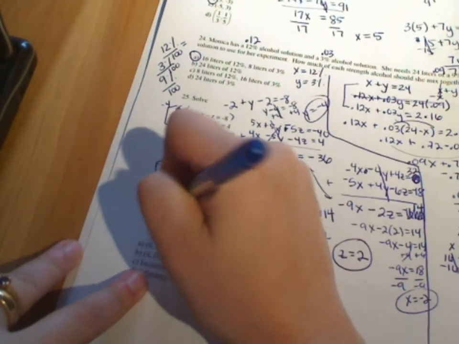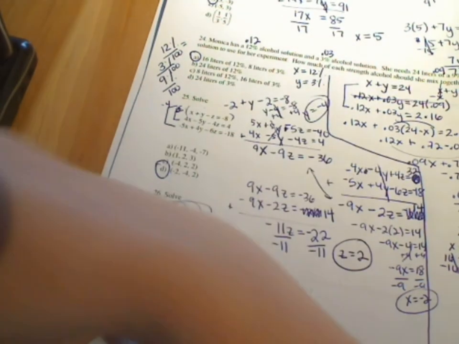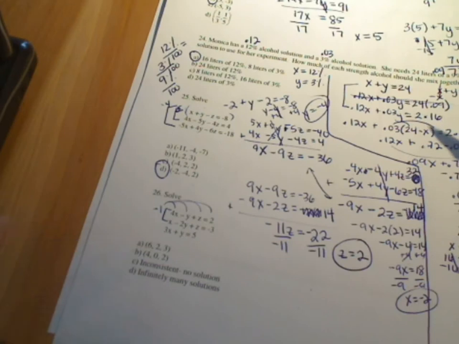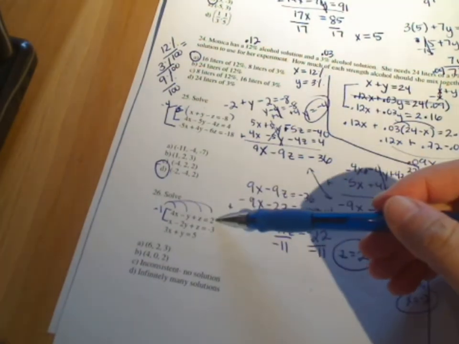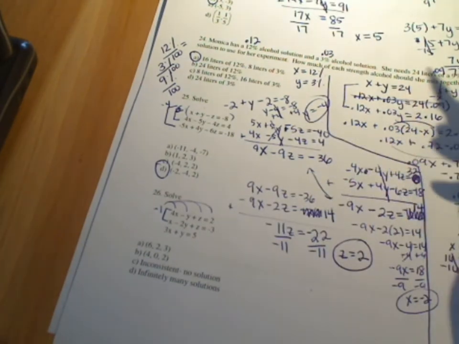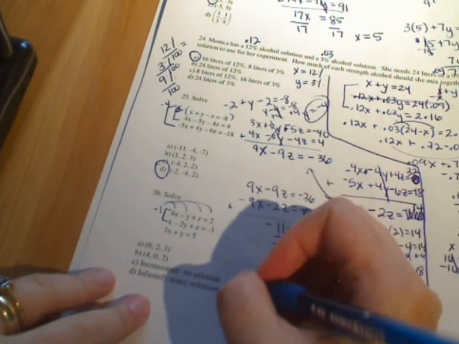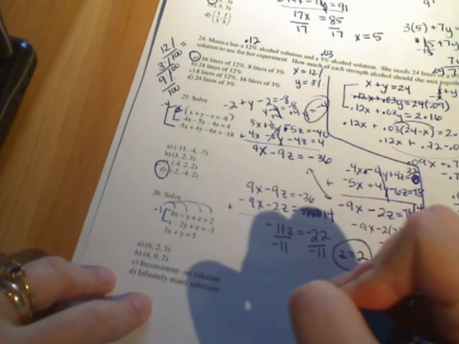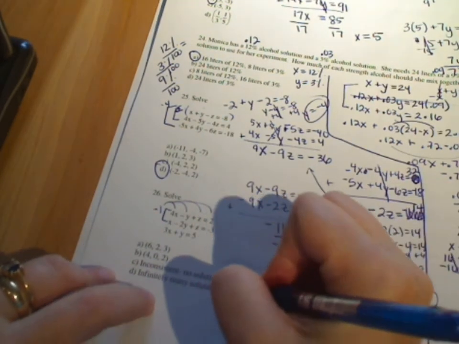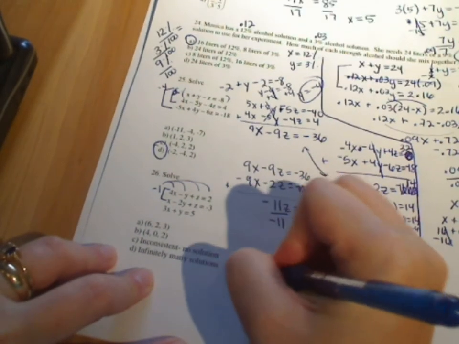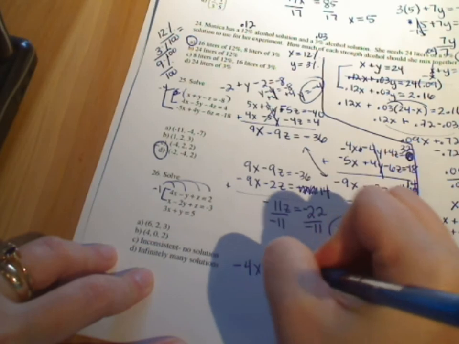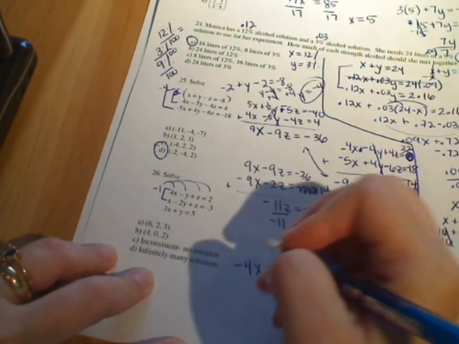So I'll multiply the top one by negative 1 to everything. You saw this before: if I didn't multiply everything, even the number on the other side of the equal sign, then the problem got really messed up and you'd get frustrated. So top one, negative 4x plus y minus z equals negative 2.